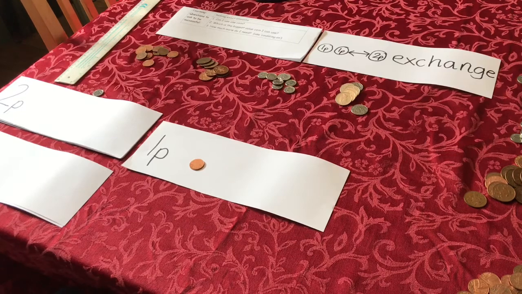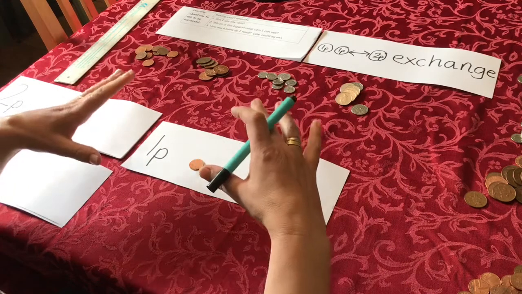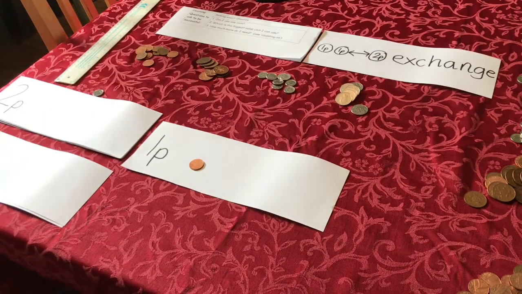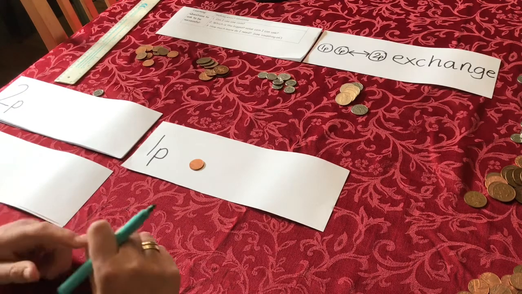One of your tasks this week is to explore different ways of making the same amount. I'm going to do that by making a strip book with all your different answers in it. The first one is 1 pence, so it's easy peasy.